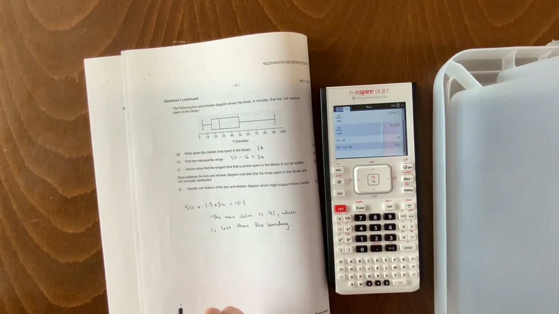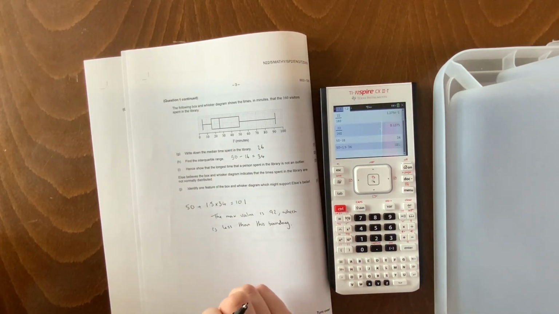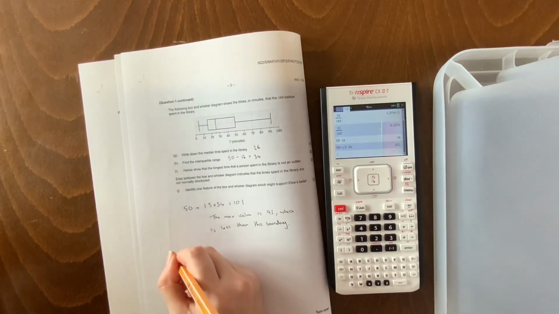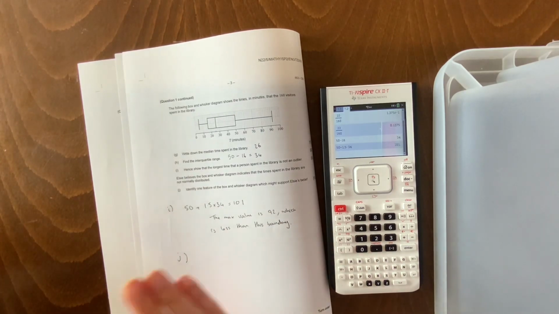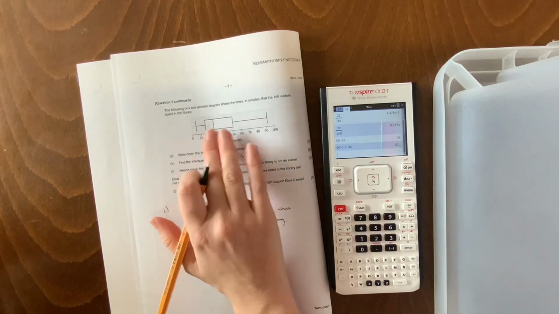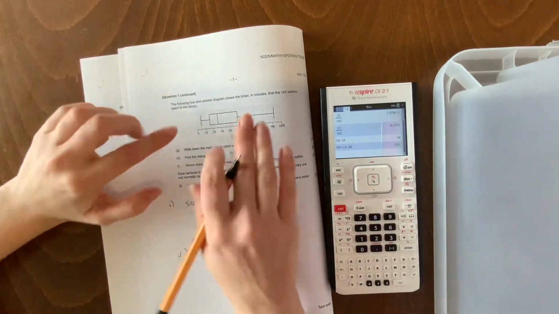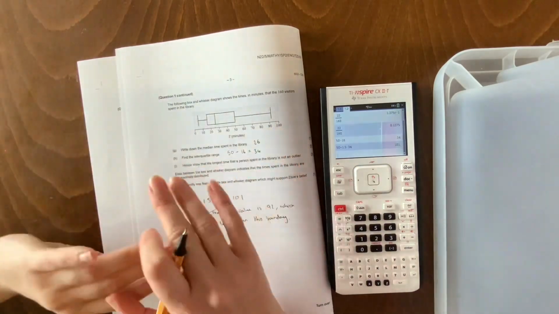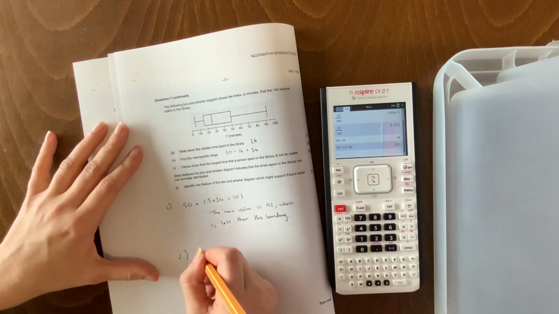Perfect. And then part J, so it says she believes this box and whisker diagram indicates that the times spent in the library are not normally distributed. And it wants us to say something about this box and whisker plot which supports that belief. So I would say the main thing about a normal distribution is that it is symmetrical. So if it's symmetrical, that means that this box plot should be symmetrical as well, and it's not. Now, there's lots of different ways to say that. I had loads of people who were talking about this box being smaller than this box, or this whisker being smaller than this whisker. Those are all reasons, and I gave you the mark for it. But the kind of big reason is the box plot isn't symmetrical.